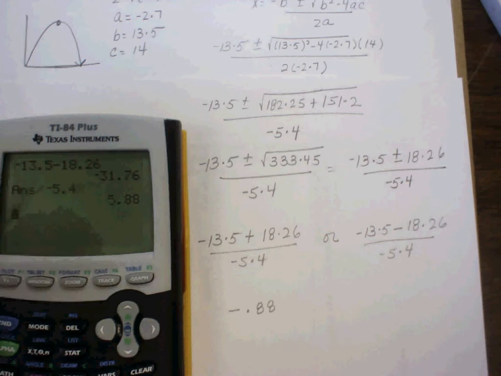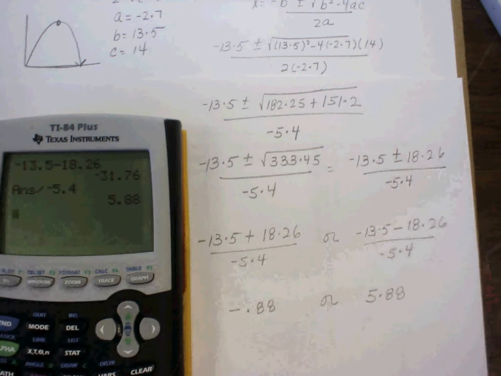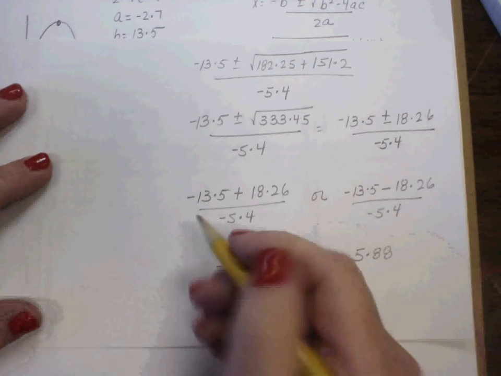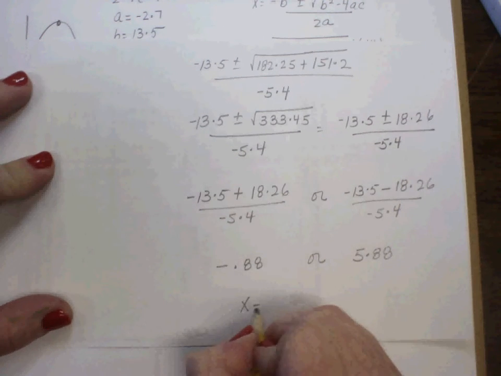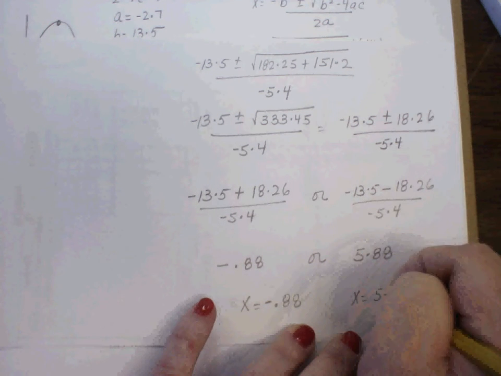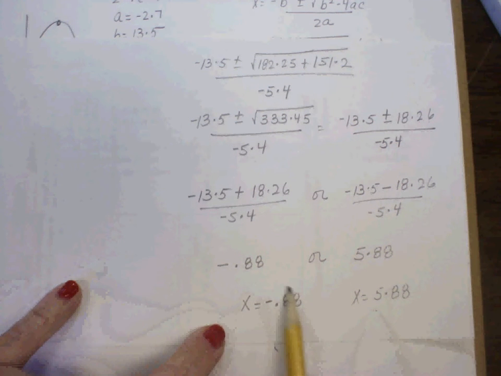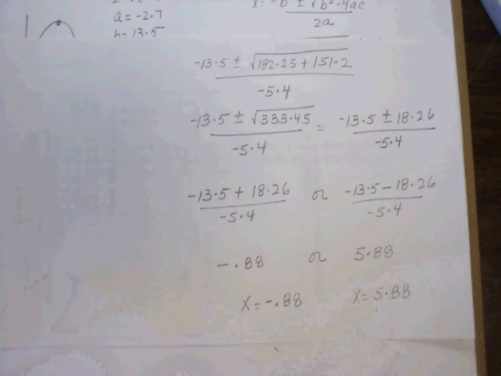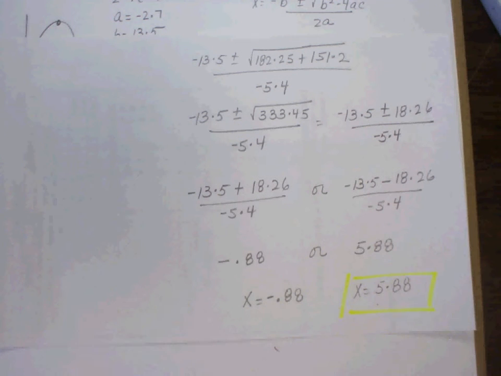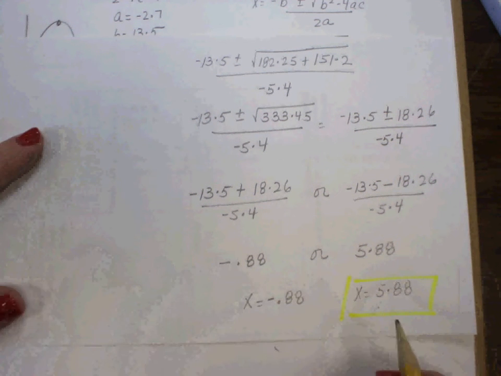Now remember, these are my two x's, and my x's are seconds. So x can be negative 0.88, or x can be almost 6. Now x is time. Can you have negative time? No, which means your answer is almost 6 seconds, or 5.88 seconds, okay? So the answer would be 5.88 seconds.